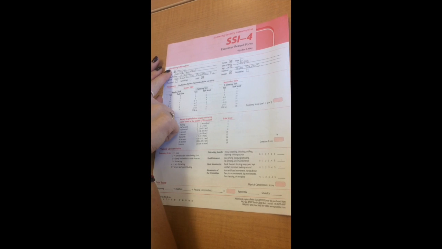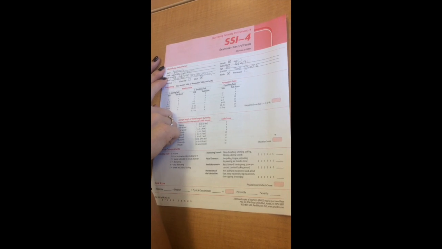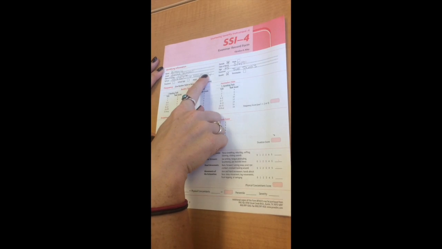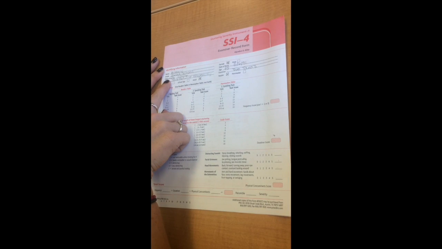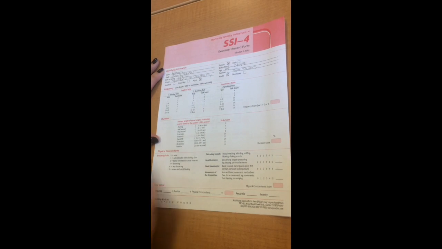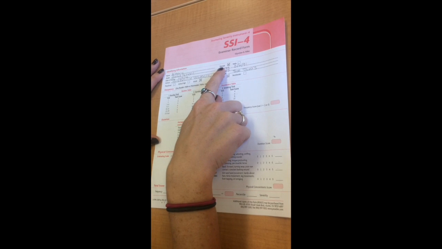Today we're going to do the Stuttering Severity Instrument, the 4th edition, for our client Brittany. We're going to fill in the identifying information above. Her name, grade, she's in grad school at Jacksonville University. The date of testing is November 7th, 2016. She's an adult. She's a female.